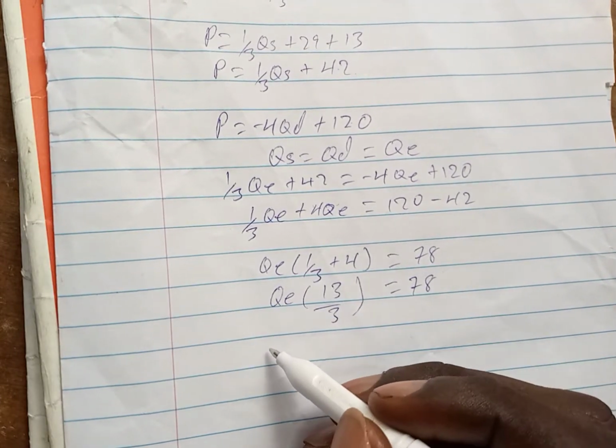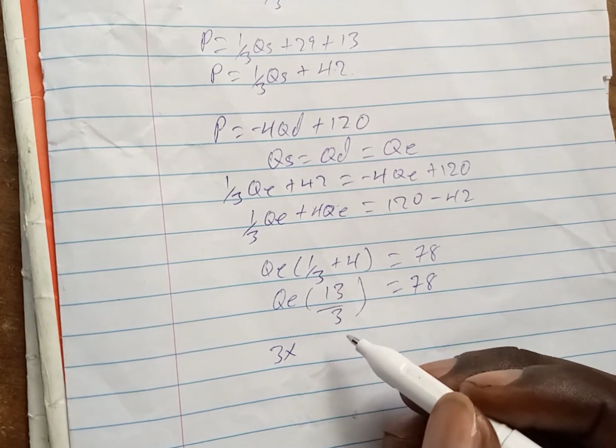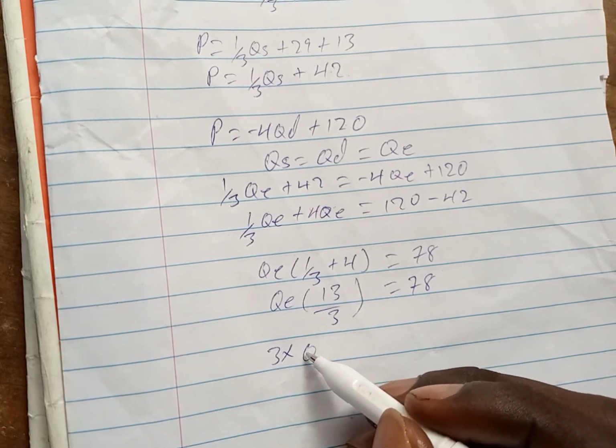So just multiply through by 3 in order to get rid of this fraction.